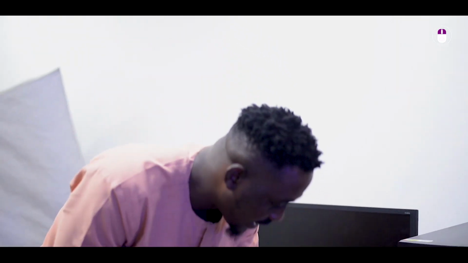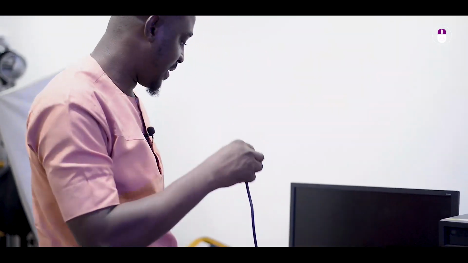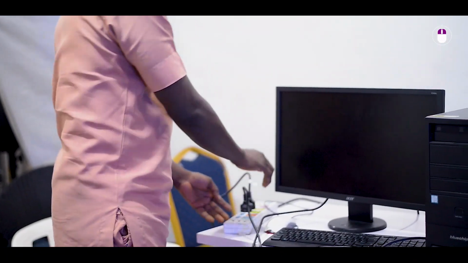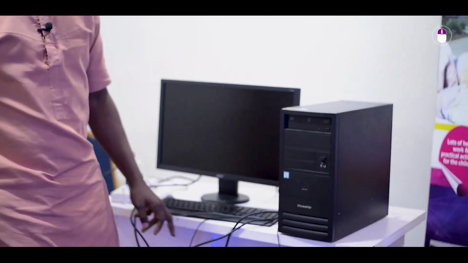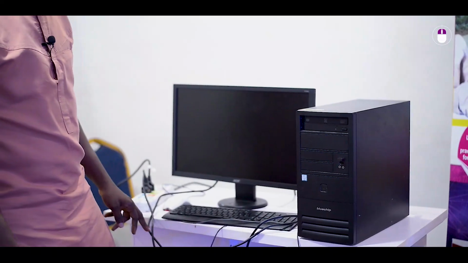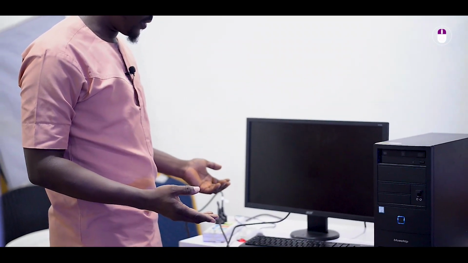So we're done, and the next thing I want to do is to connect this, and then we're ready to work. You can see my computer system is ready. I just need to press the power button here, and then the computer system will work. Yes. So let's give the computer system some time to boot. You can see my computer is on, and it is already booting. So this is how to set up a computer system. You can see my computer system is all ready.